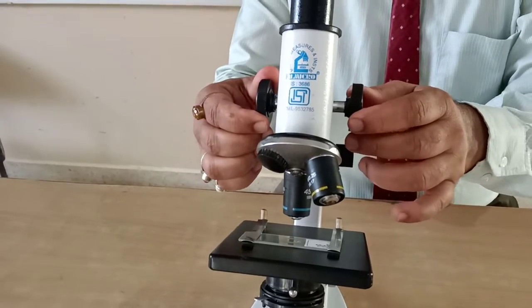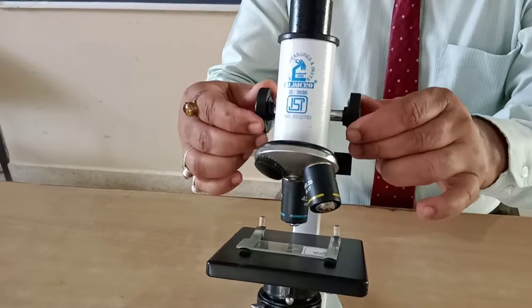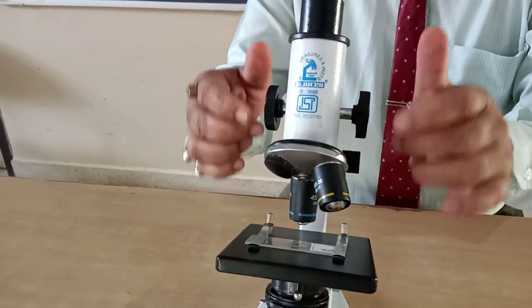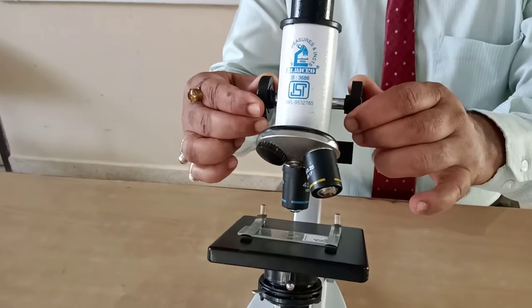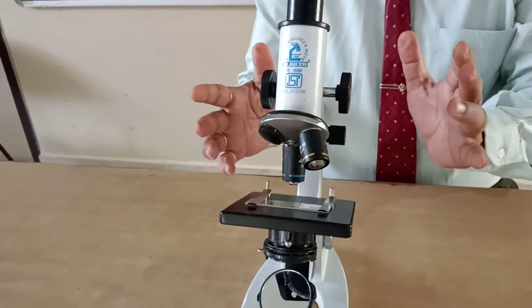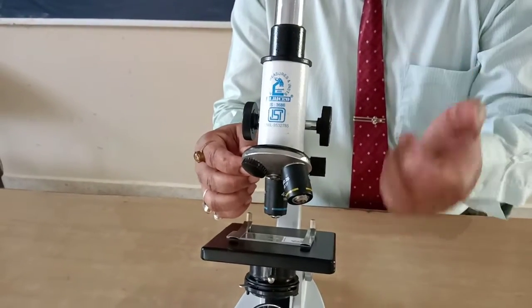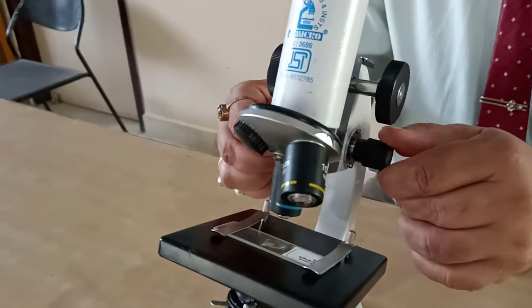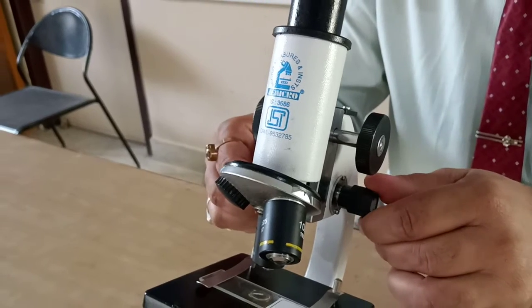First of all, we have to set the slide using this broad adjustment screw. Once it has been set, we have to stop it. For more clarity, for fine tuning, we have to use the fine adjustment screw.